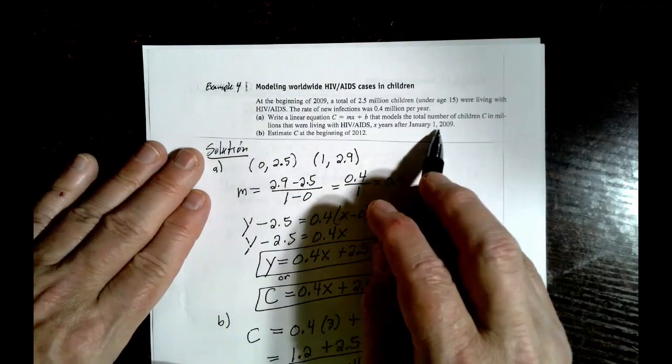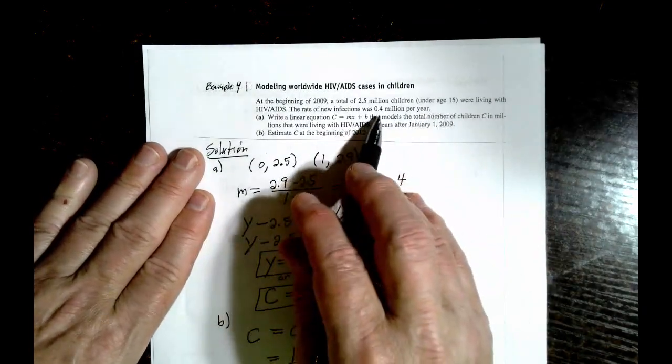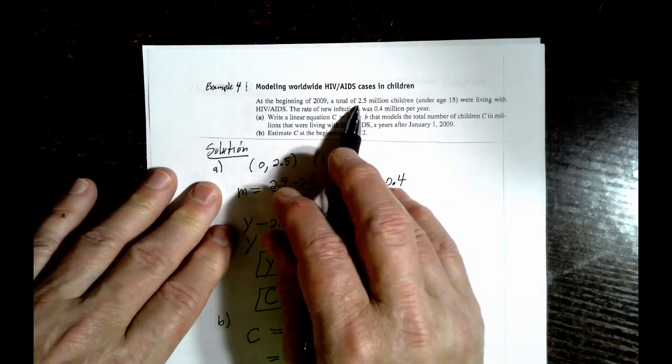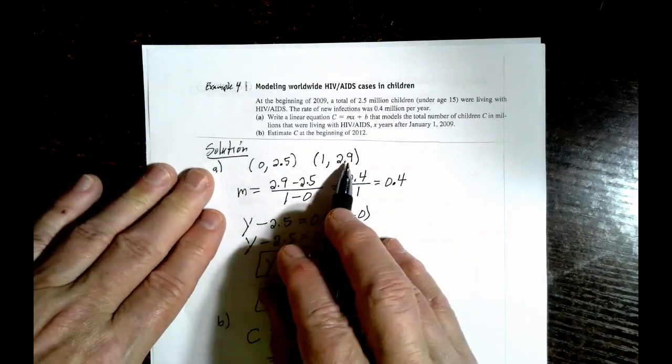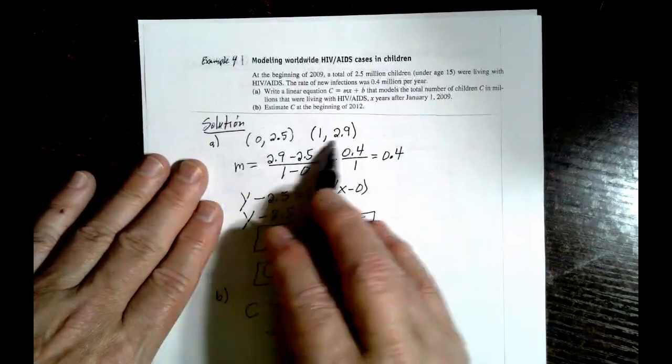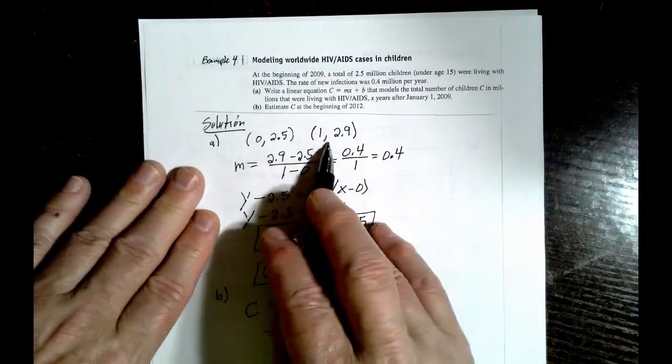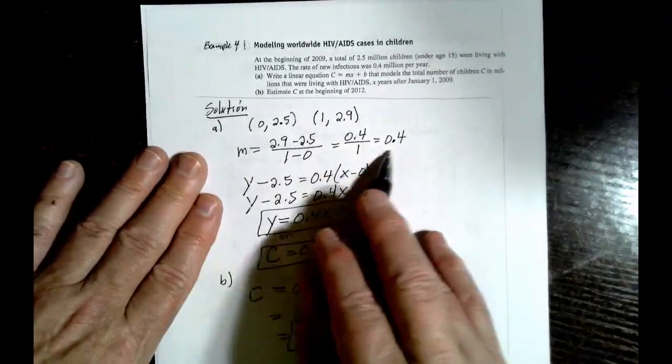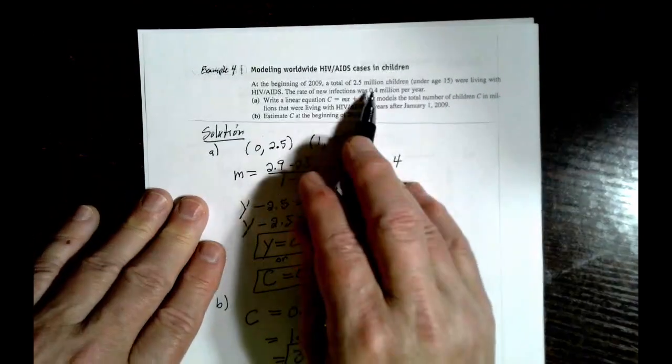And then add one more year to 2010 and you would expect 0.4 million more, so 2.5 plus 0.4 is 2.9. So here's your 2 points, (0, 2.5) and (1, 2.9). You take your slope and you get 0.4, which is exactly what you got here.